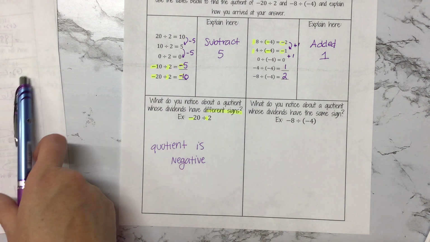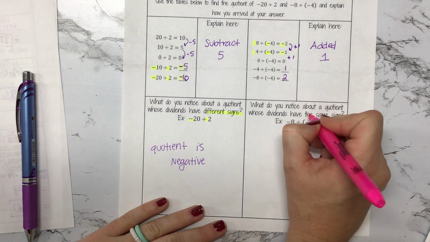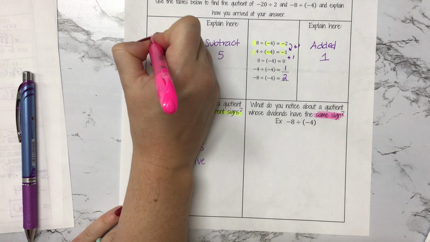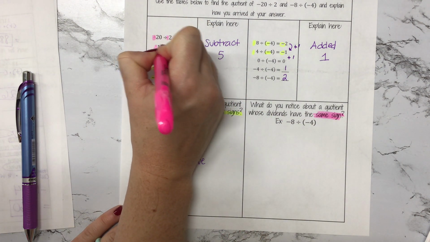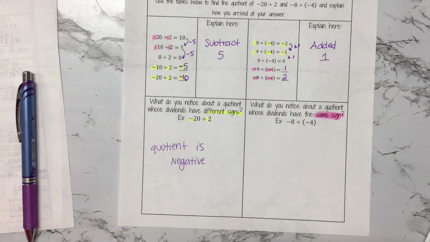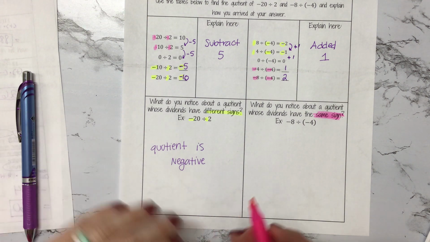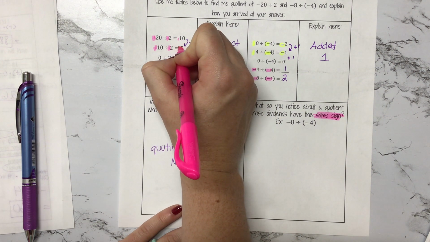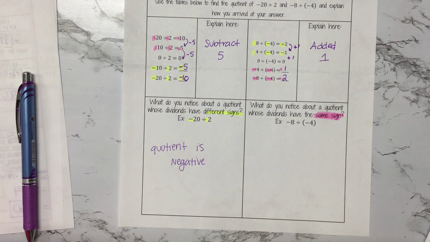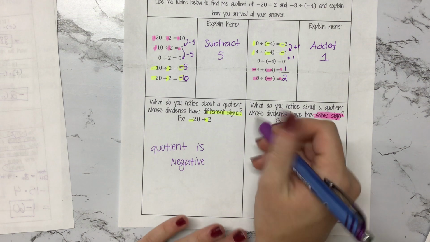Then what do you notice about dividends who have the same sign? So when you're dividing two numbers that are both positive or both negative, what type of sign does their answer have? Those are all positive numbers, so the quotient is positive.